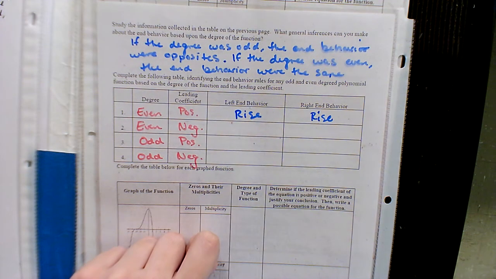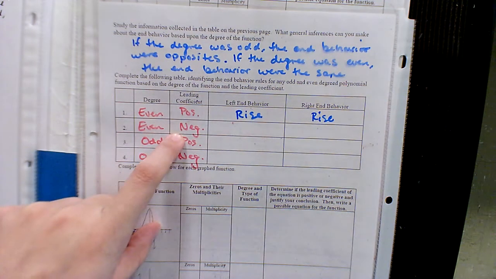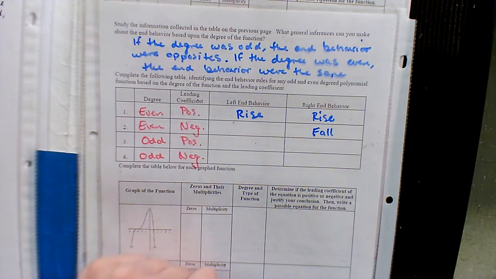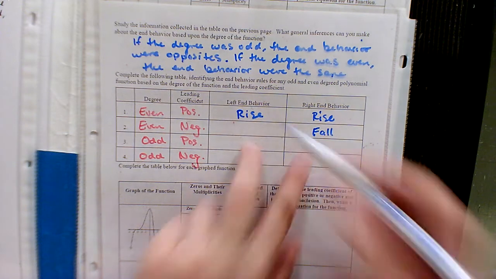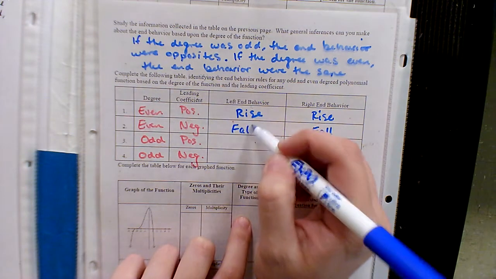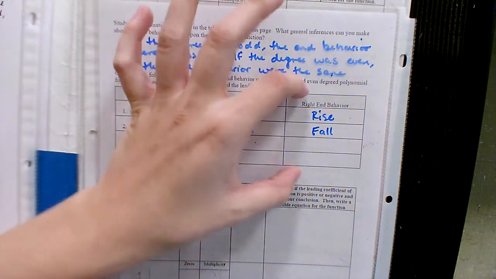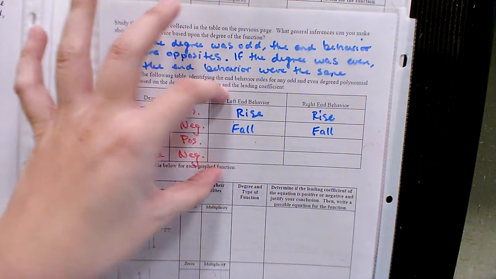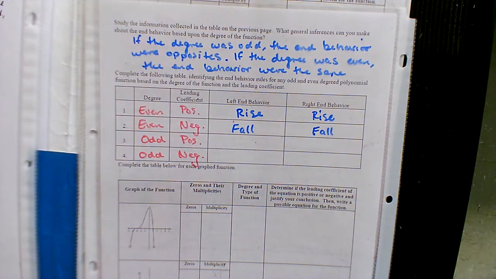All right, so for number 2, if our leading coefficient is negative, the right-hand side is going to fall. But the fact that we have an even degree means that the end behavior should be the same, so the left-hand side is going to fall as well. So I would always use the positive and negative to help you with the right-hand side, and then the even or odd to help you fill out the left. Does that make sense?